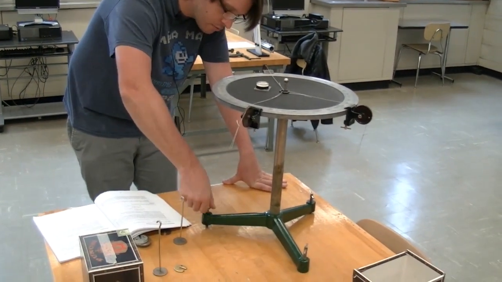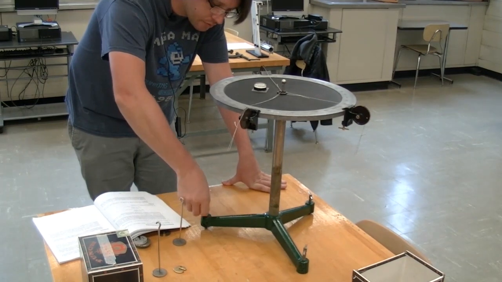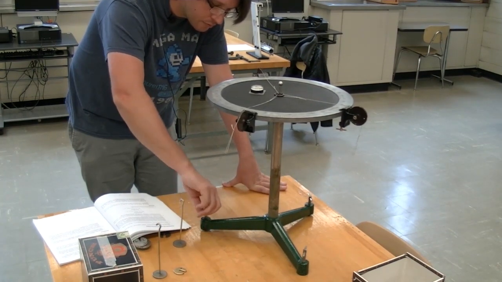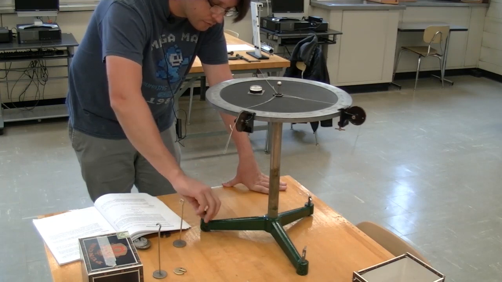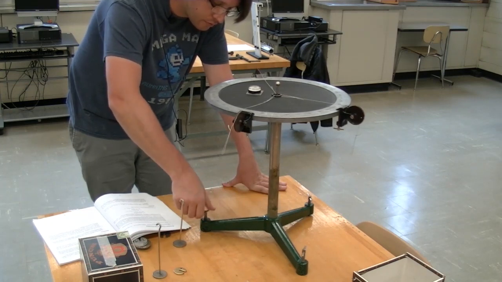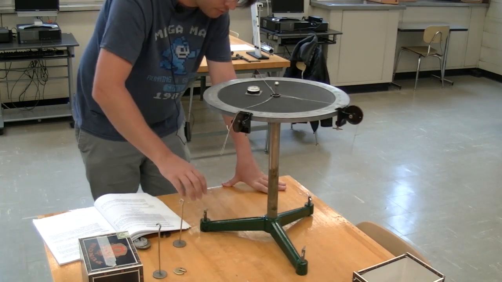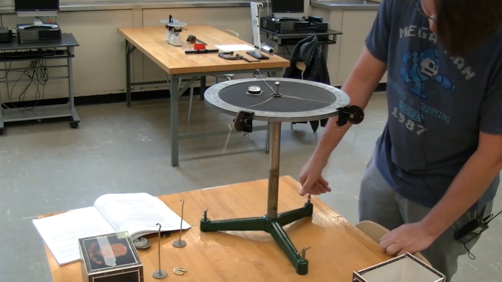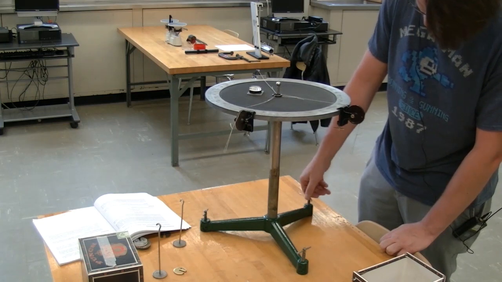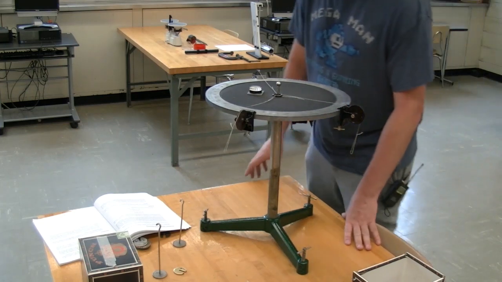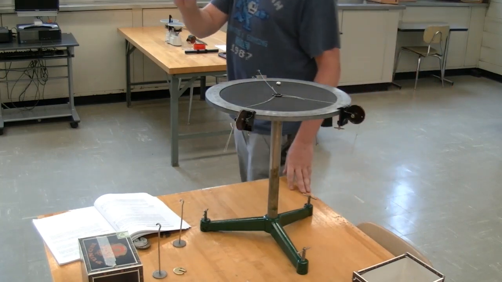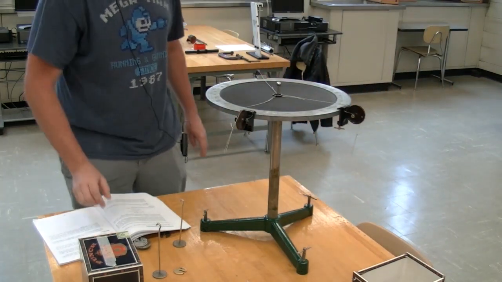Oops, wrong way. Okay, and now I see that the bubble is lying right in the center of the level. So now the table is balanced.